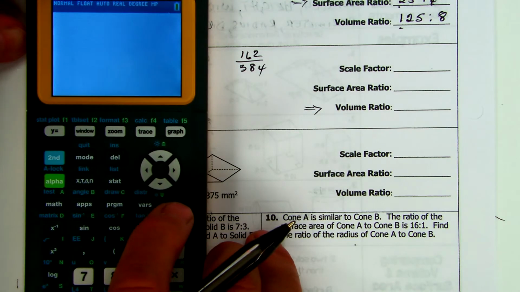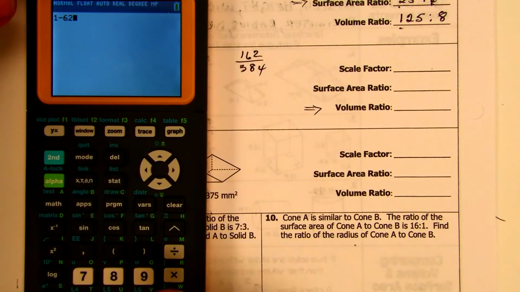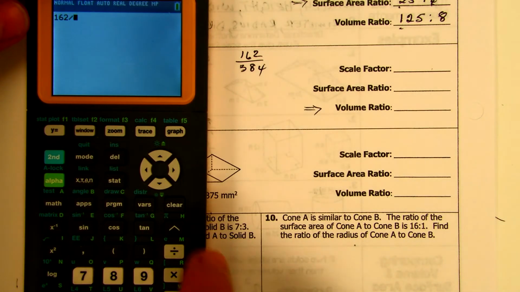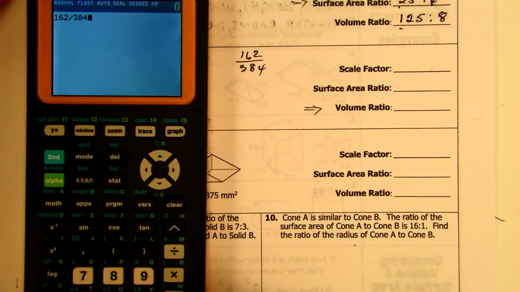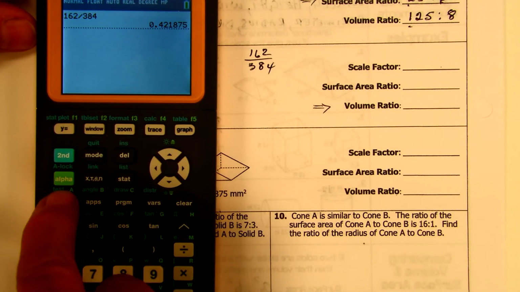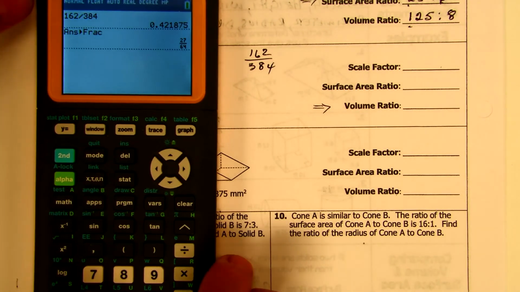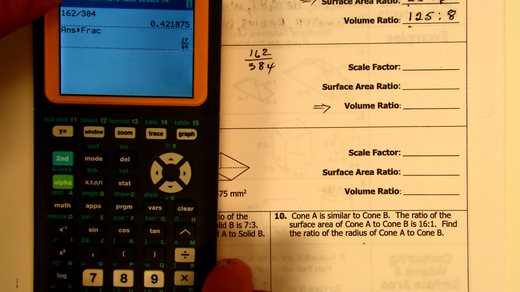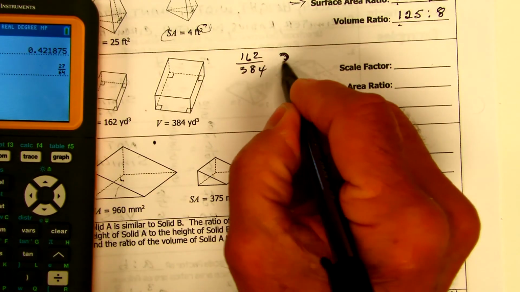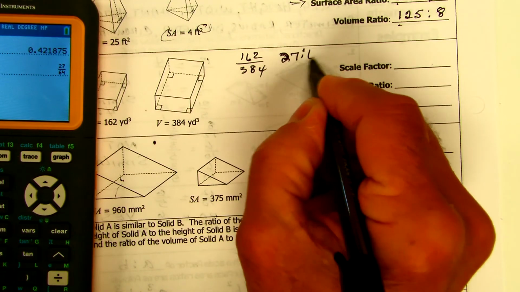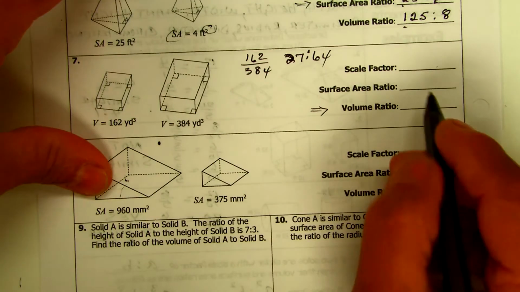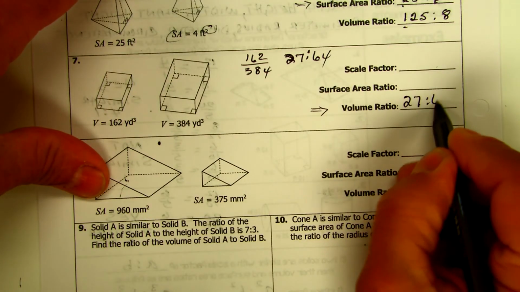With my calculator, I'm going to put in 162 divided by 384, and I'm going to hit enter. Now I'm going to go math, enter. So that tells me 27 over 64. Okay, so I have 27 to 64. Now, we said that was volume, so it goes here, 27 to 64.